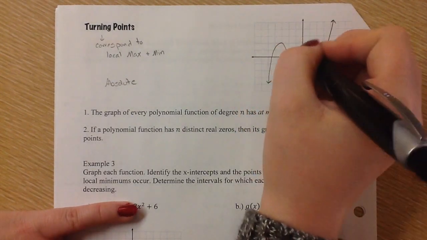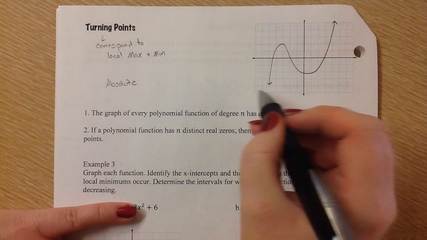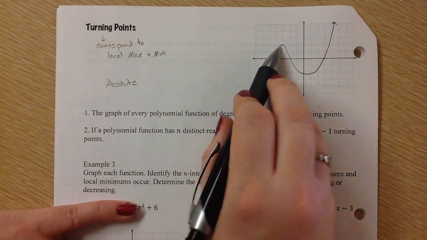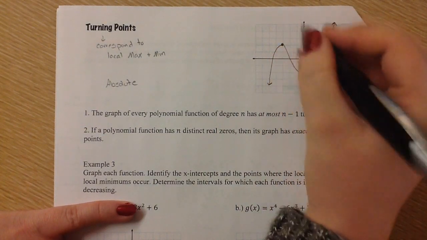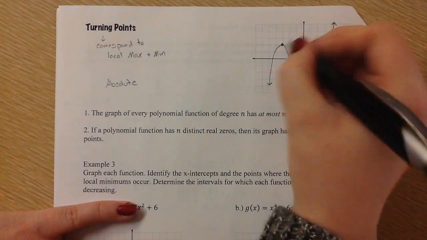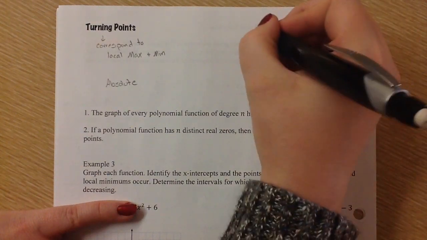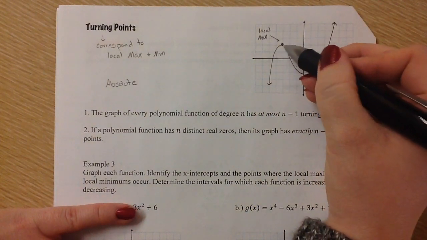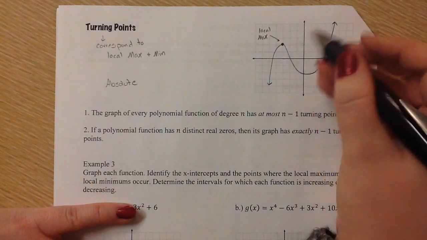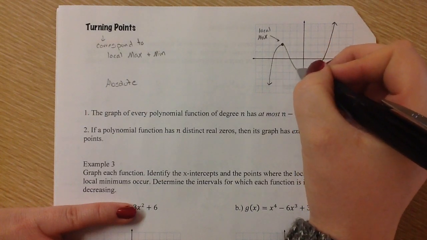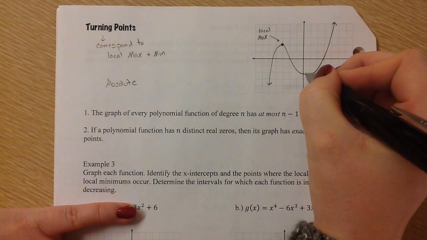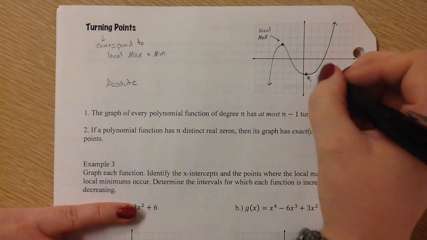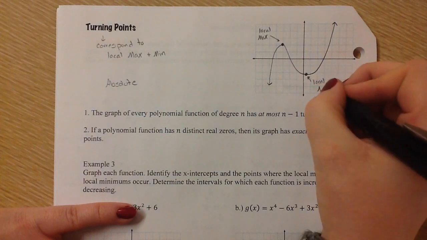If we look at our turning points here, we always read a graph from left to right. As we read this graph, it's going up, and we get to a topmost point, and then it starts going down. So this is a turning point, and it is a local maximum, because it's the highest point based on the points around it. Then it goes down and reaches this bottommost point before it turns around. That's another turning point, and it corresponds with a local minimum.